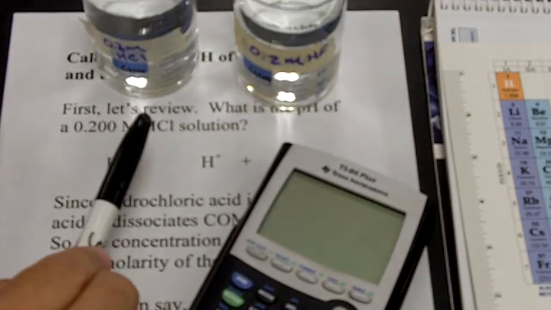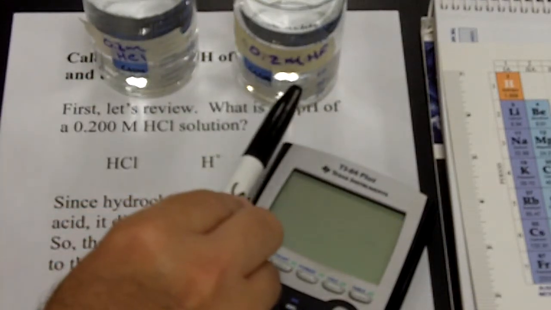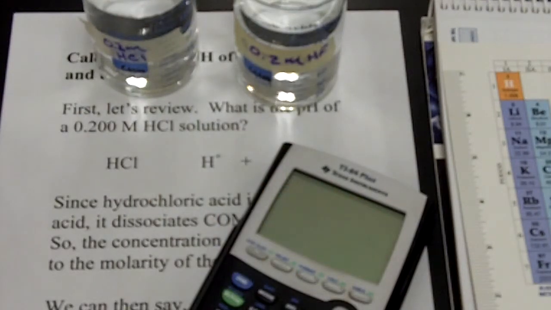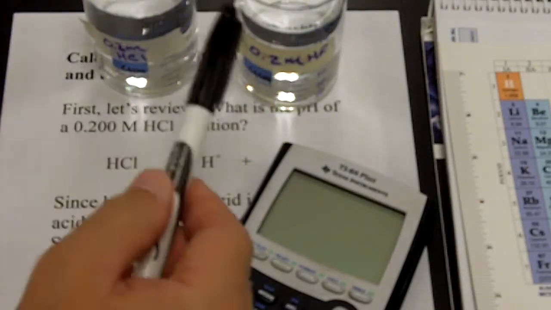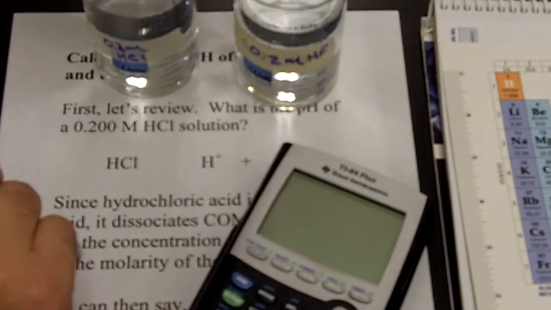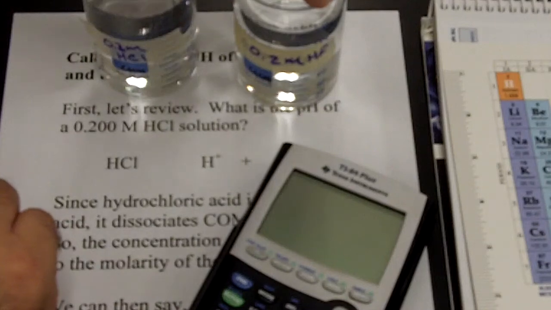My question to you is, which one of these two, the hydrochloric acid or the hydrofluoric acid, has the lower pH? Now, some of you are going to say, well, why not just place a pH probe into each one? That will solve the problem. No, I want you to use intuition. I want you to think your way through this one. I want you to try to tell me which one, the hydrochloric acid solution, 0.2 molar, or the hydrofluoric acid, 0.2 molar solution, has a lower pH.